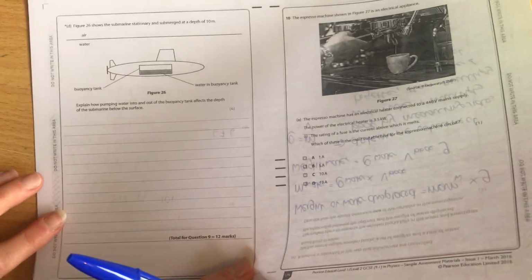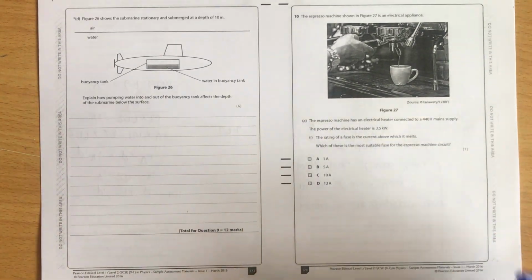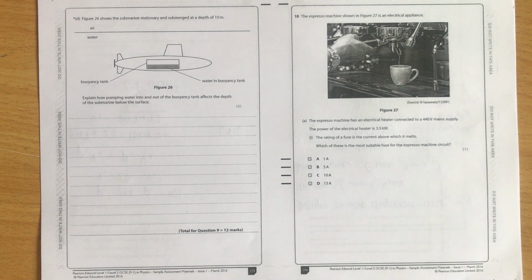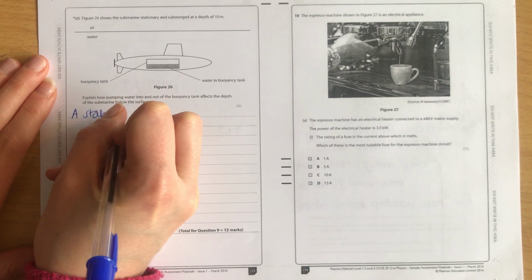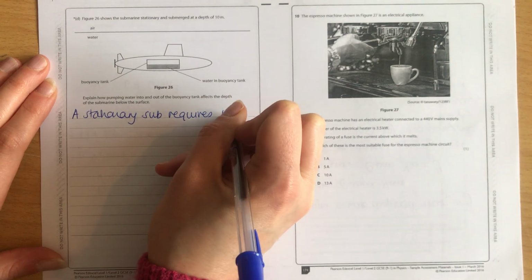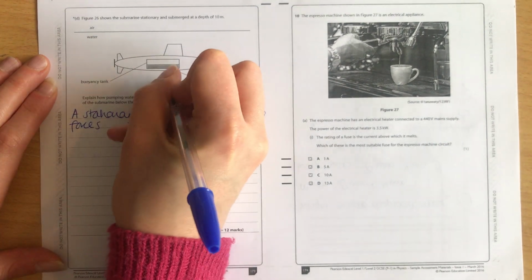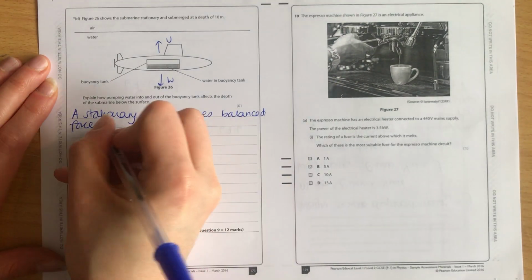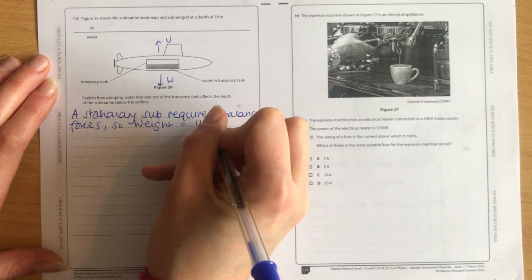Then, our second 6 mark question of the paper. Figure 26 shows a submarine stationary and submerged at a depth of 10 metres. Explain how pumping water into and out of the buoyancy tank affects the depth of the submarine below the surface. So currently it's stationary, and for a stationary submarine, I'm going to call it a sub, it requires balanced forces. Now the forces on this submarine are going to be weight and upthrust. So weight must equal upthrust at this point.